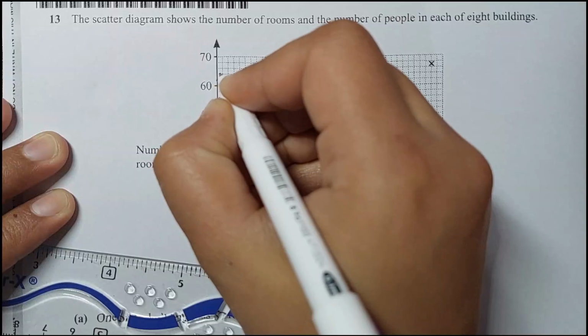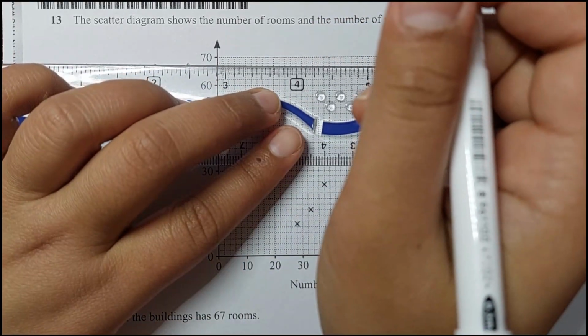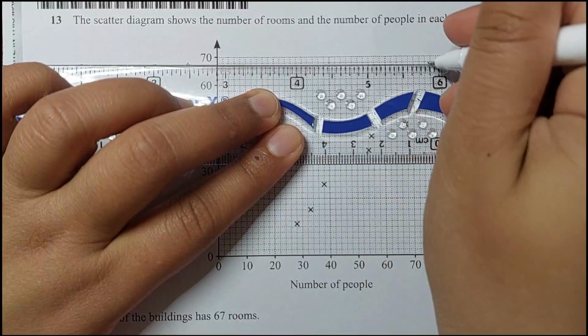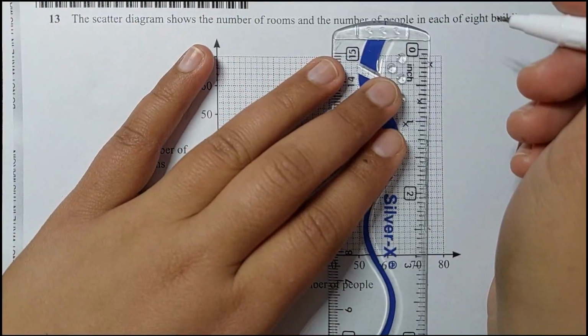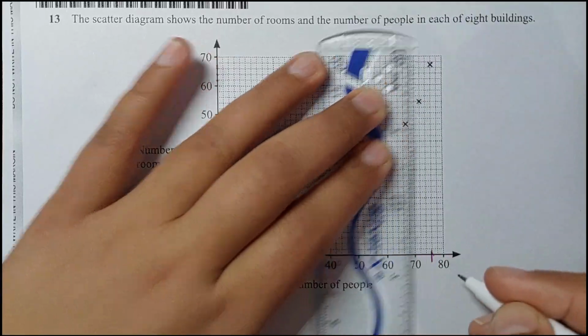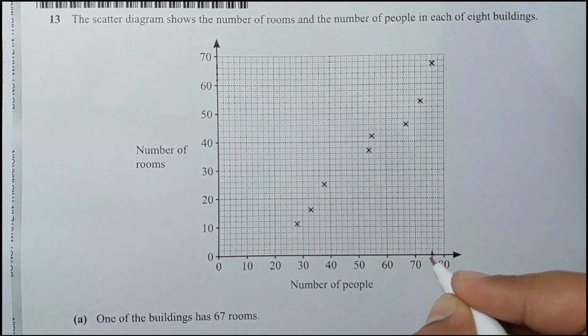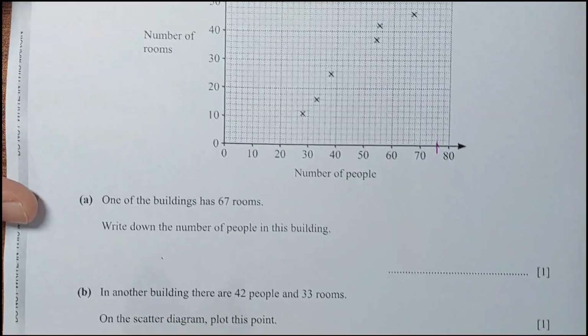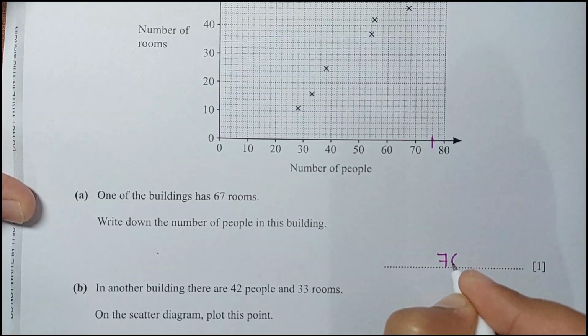This is 62, 64, 66, and in the middle we have 67. This is for 67. So this is 72, 74, 76. Number of people are 76.